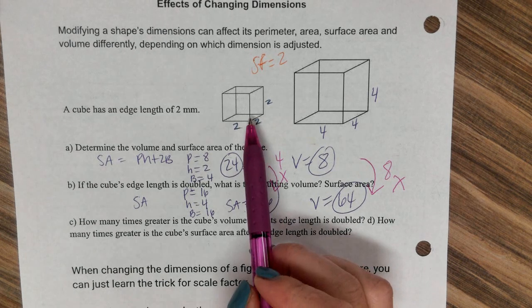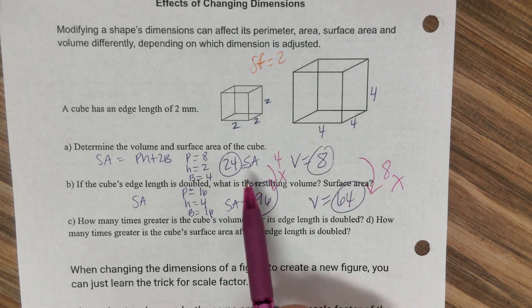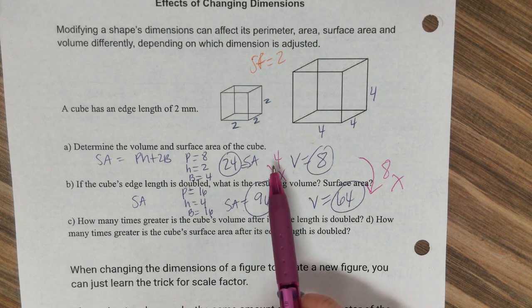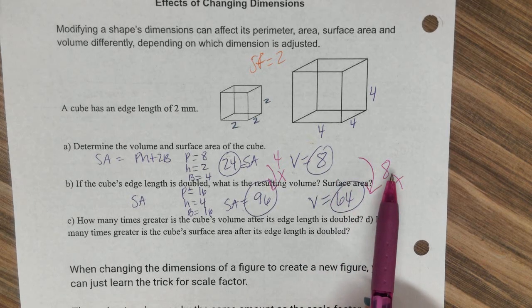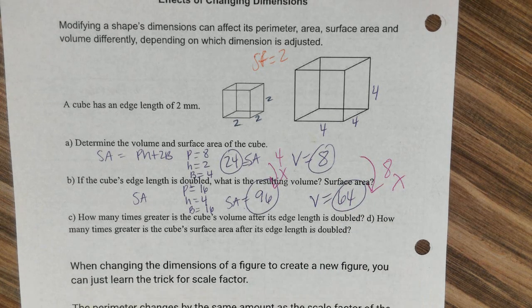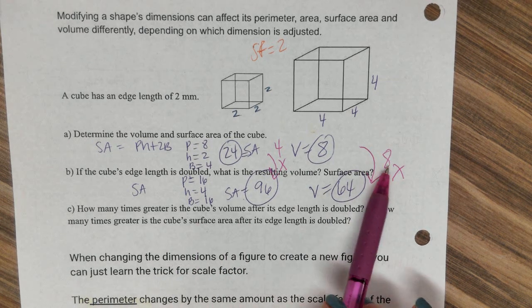Do you see that the scale factor changed? What was the scale factor when we changed the side lengths? 2. What was the scale factor when we changed the surface area? 4. What was the scale factor when we changed the volume? 8. So, is there a way where we're not having to find it all to know the scale factor and how it's changed? The answer is yes. It says how many times greater is the cube's volume? We already answered that right here.